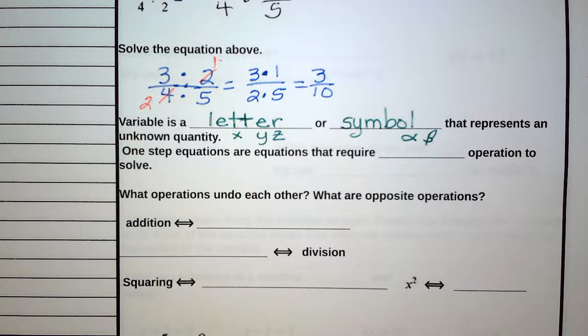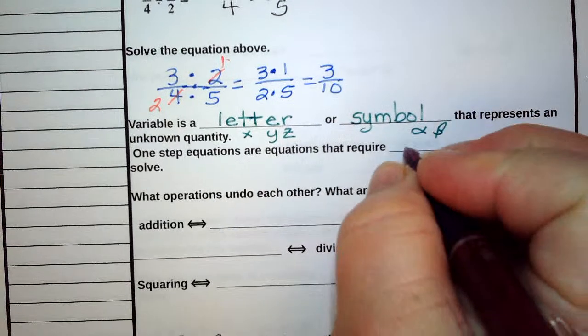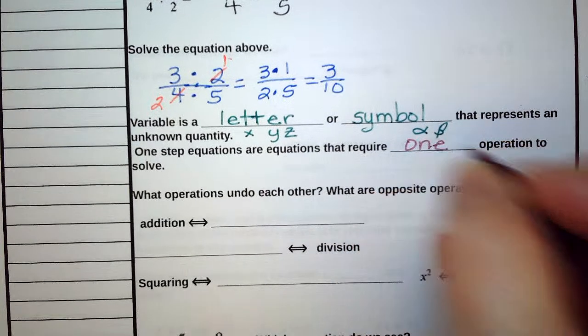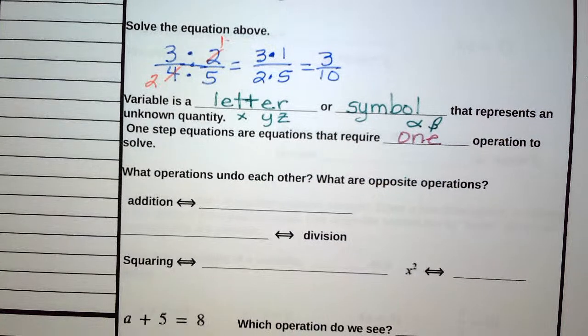So let's specifically talk about one-step equations. One-step equations are equations that require one operation to solve. To know which operation to do, we have to think about operations that undo what the other one does. So, what operations undo each other? What are opposite operations?